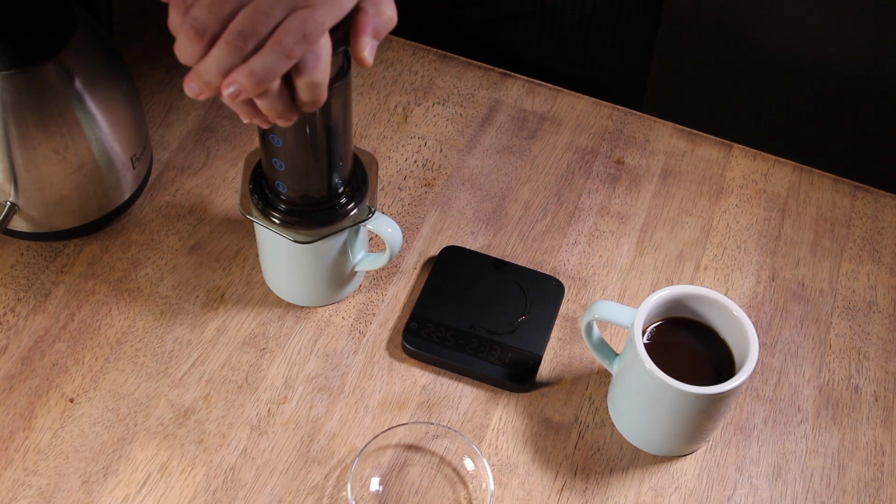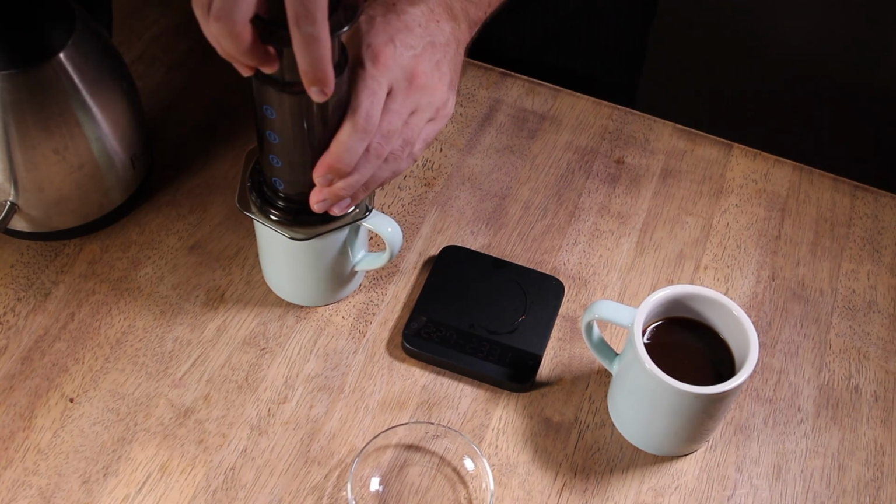When it came time to drinking these, my initial thoughts of what I might expect kind of came true. That lighter roast did have a slightly more acidic feel to it, whereas the more developed roast had more of those cherry and chocolate tones.